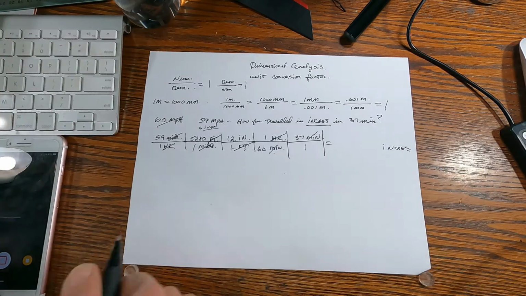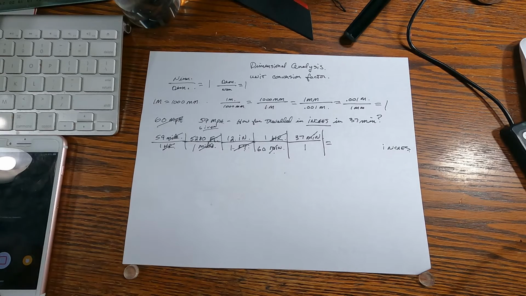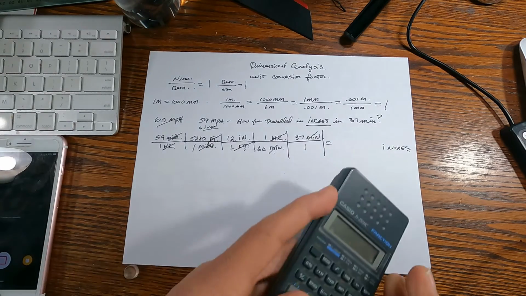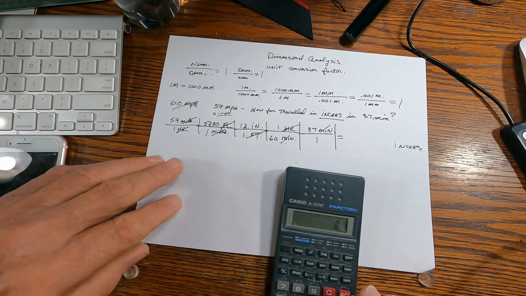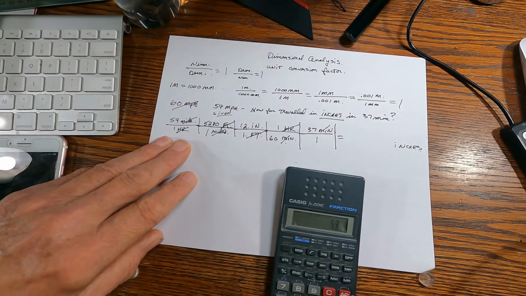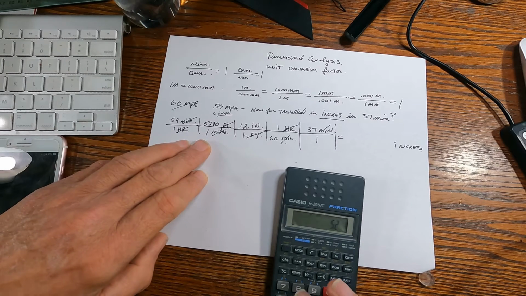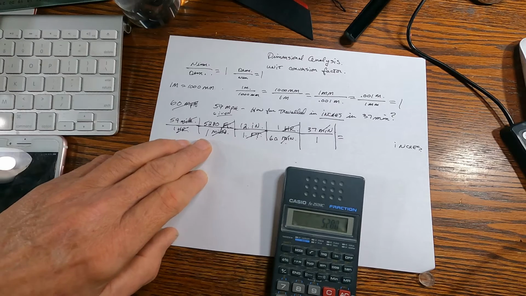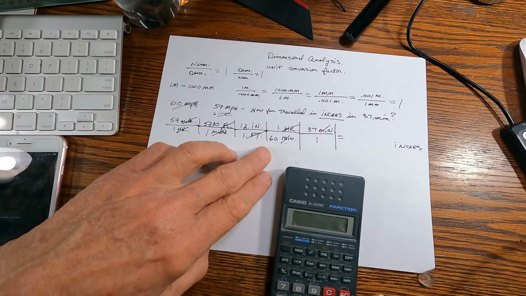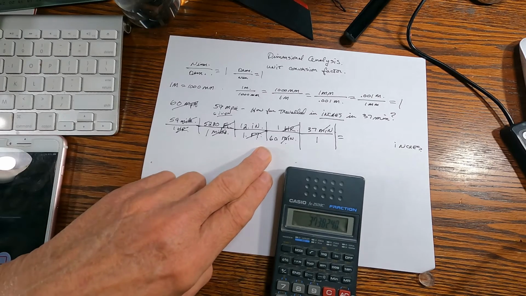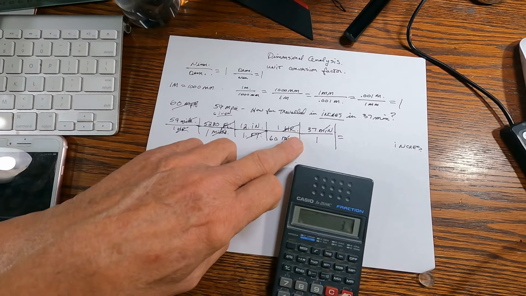But I need my calculator. So let's take a look at the calculator. And we should be able to do this all in one little step here, okay? What do we have? All right. We're going to take 59 miles times 5,280 times 12 divided by 60 times 37.